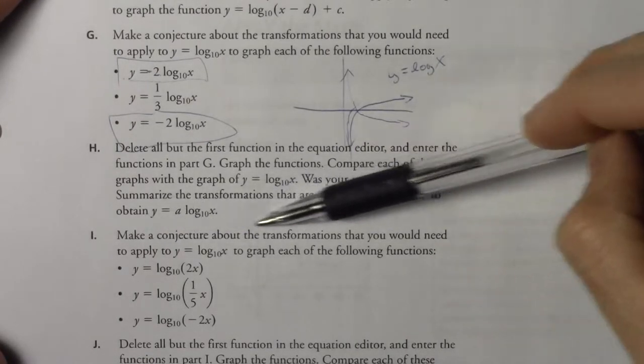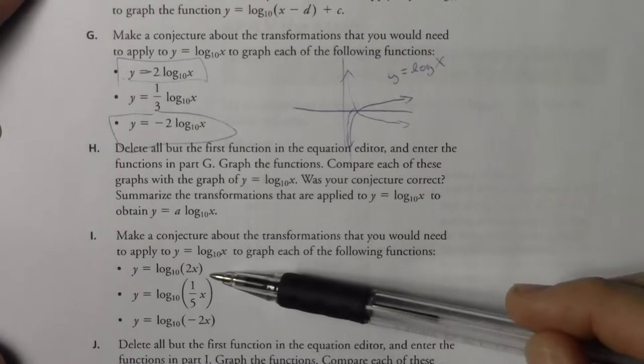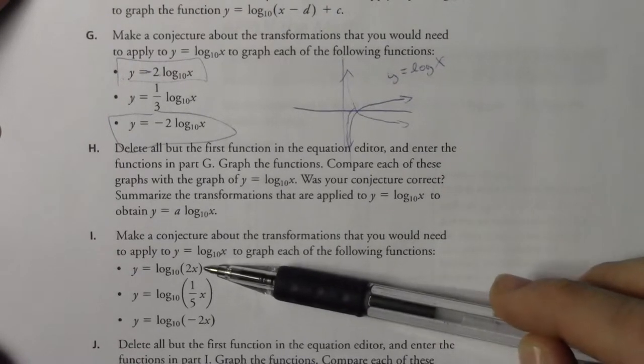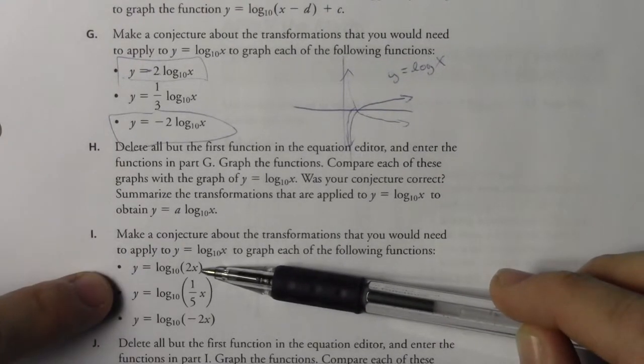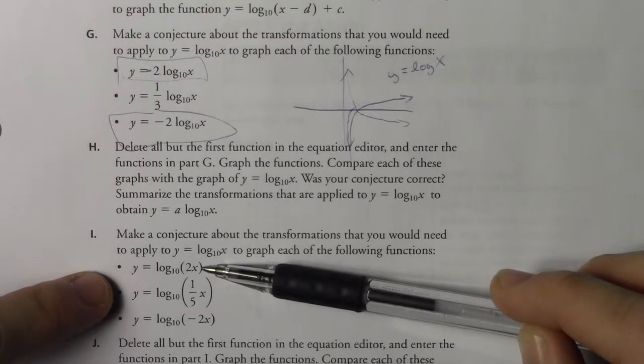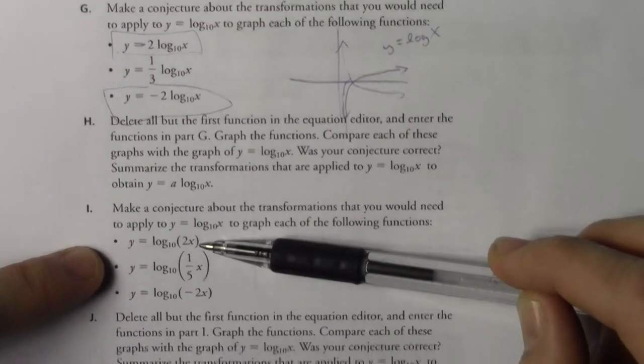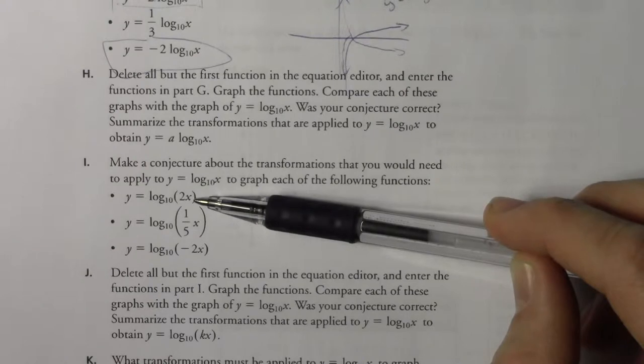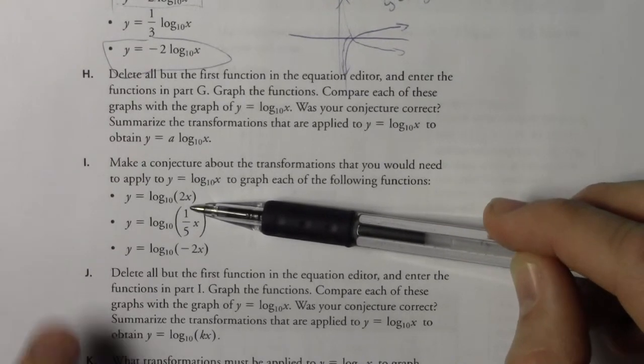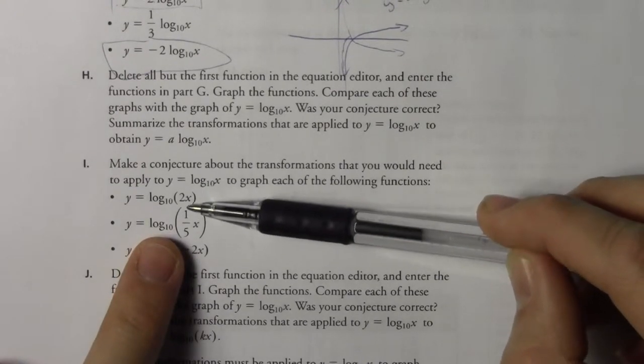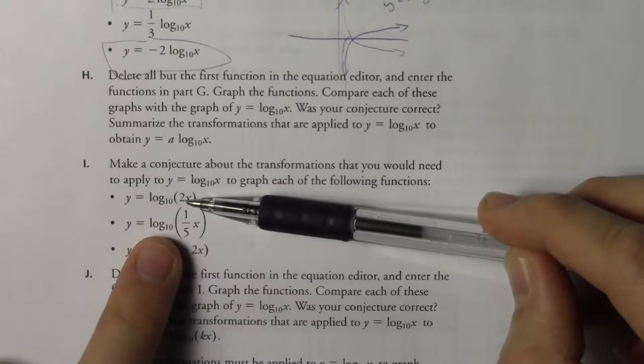Okay, make a conjecture about the transformation. So what's going to happen here? Just tell me. Yeah, Elijah, this one? Horizontal compression. Good. So notice he took the value of 2 because it's an x, and he takes the reciprocal, and he said there's a horizontal compression of a half.